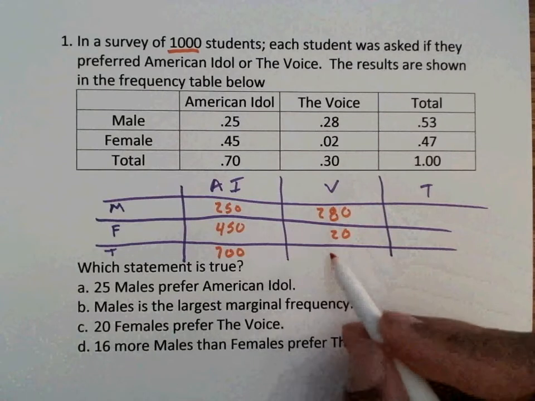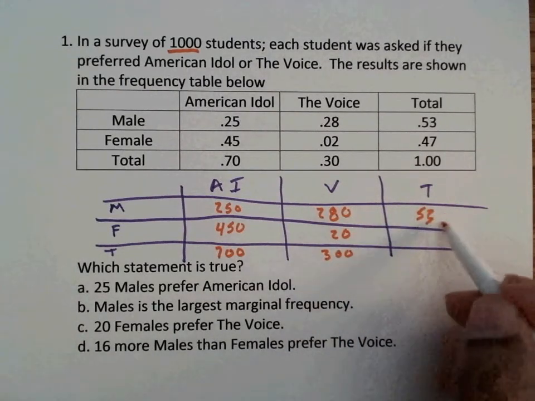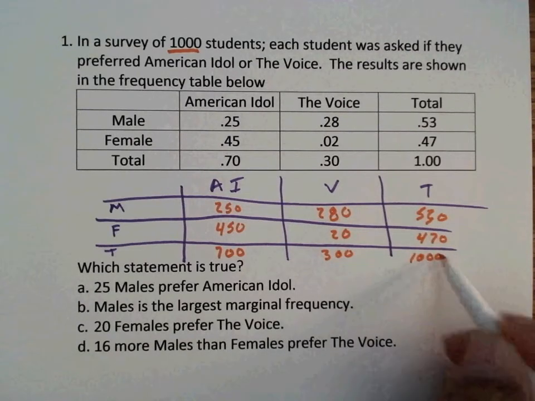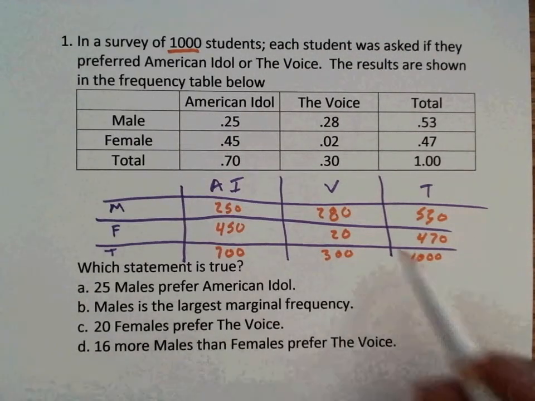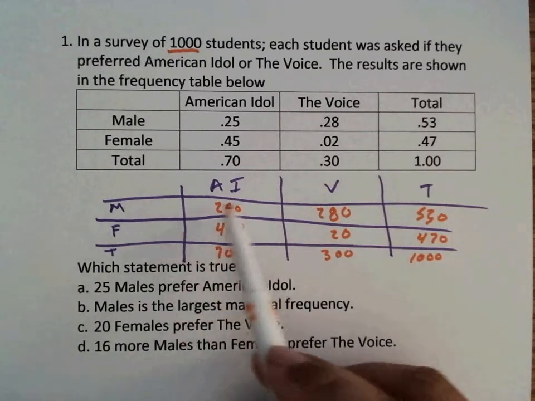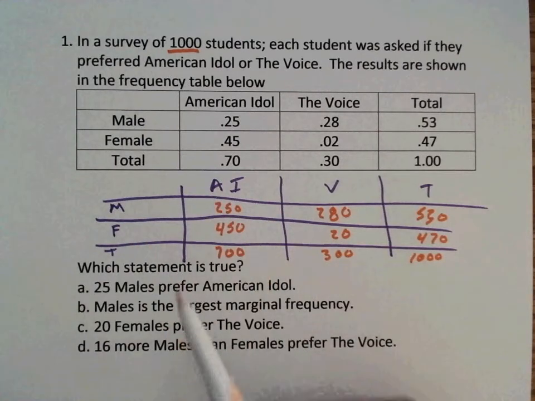1,000 times 30% is 300. I'm just going to continue. You get 530. You get 470, and then you get 1,000. So this represents the number of people, right? So this represents the number of males who liked American Idol. This is the number of females who liked American Idol. This is the total number of females. This is the total number of males.